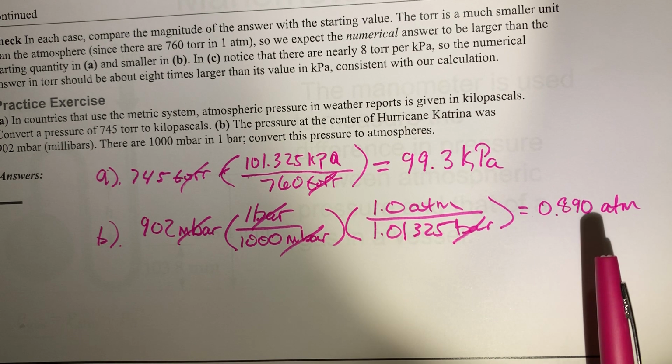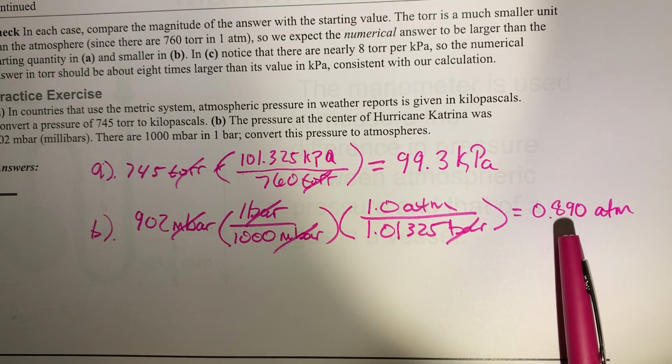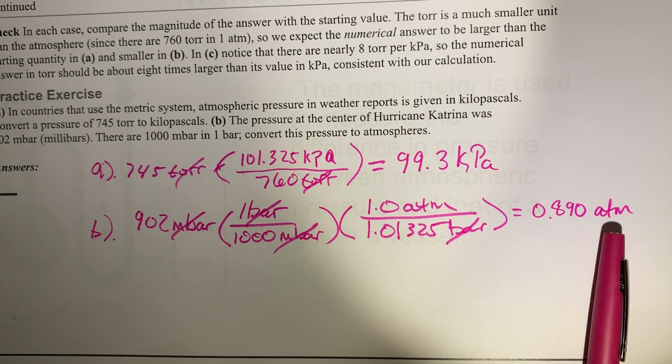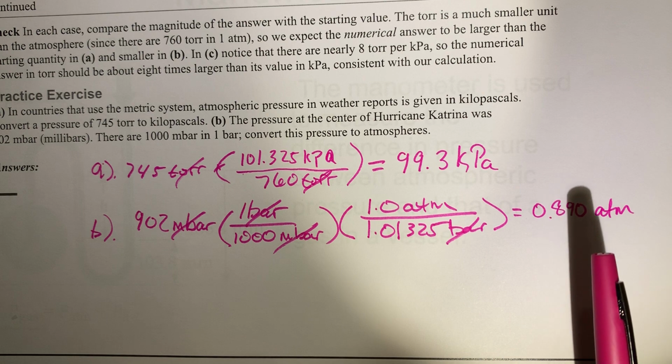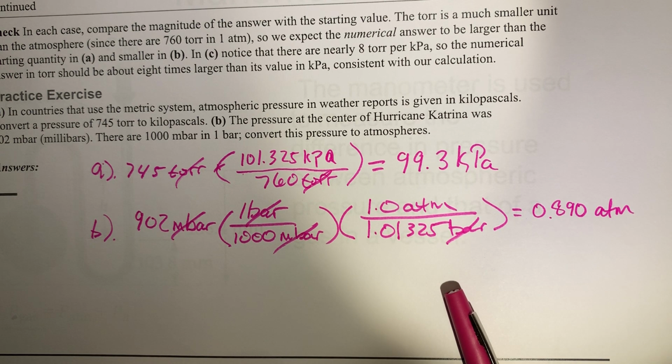Now that is significant, okay? Having this low of an atmospheric pressure. And then we're actually going to discuss some weather here in just a few minutes, but we'll come back to that in just a short while, okay?